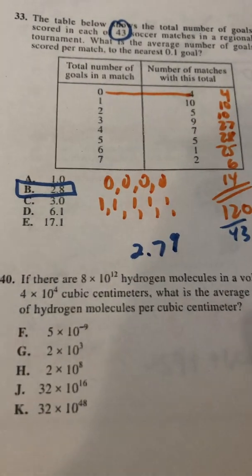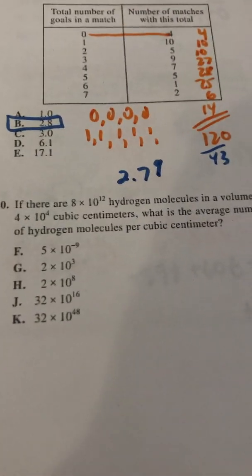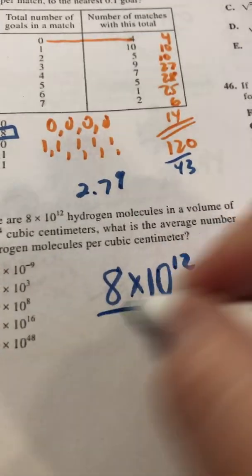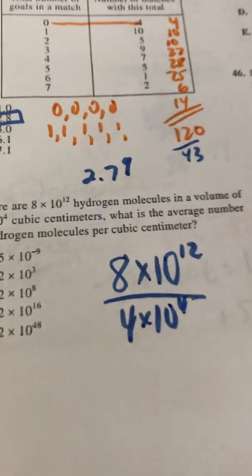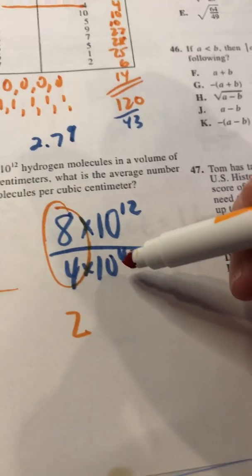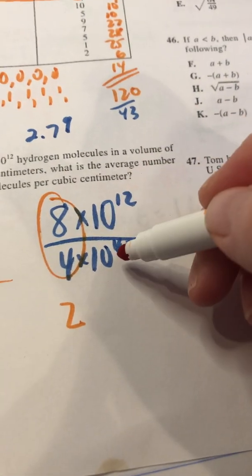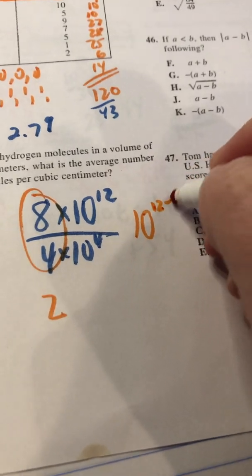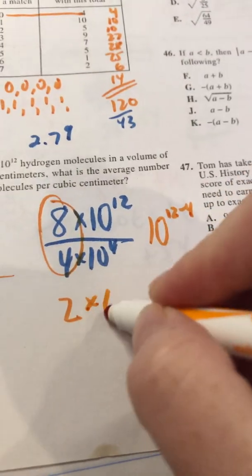The next one is a science question, but it's in math because of the exponent rules. So if we wrote this out, that we were going to divide, you should know that 8 divided by 4 is 2, right? So that narrows it down. But then this is the question. What if we have the same base and we're dividing? You should know that's technically subtraction. So times 10 to the 8th is what it should be, H.